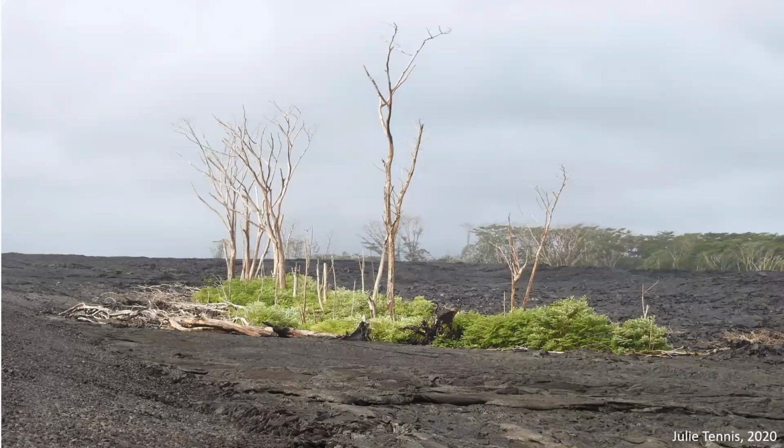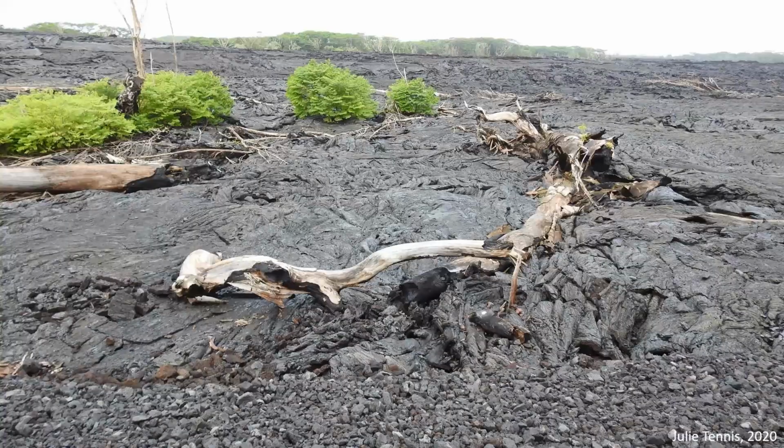This is a remnant forest that survived the 2019 eruption on Hawaii. But you can imagine that there was a whole forest here. And if the conditions were right, as the lava flowed through here, some of the trees would have stayed intact long enough that the lava would take a cast of the tree. And then the tree would burn out, but that hole where the tree had been would remain intact.